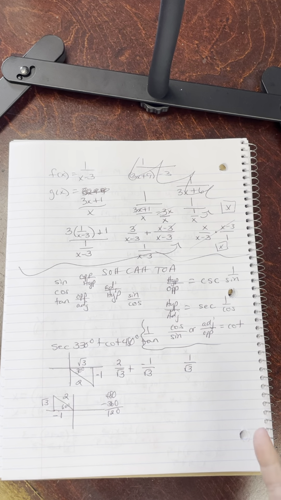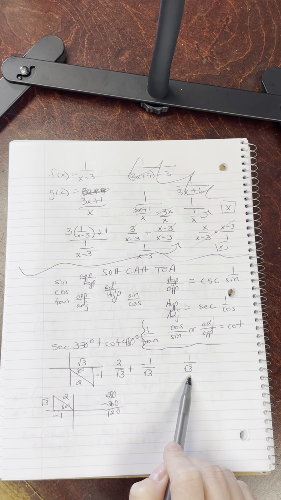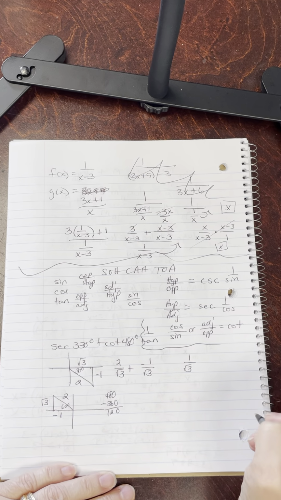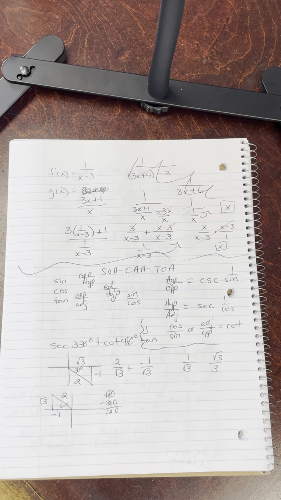Now, you may question, why didn't you go ahead and fix those? I could have. It's just since they were already the same, it was just as fast to do that and now fix it. But you can do the opposite: fix this one, and then combine them. So multiply by root 3 over root 3. That's going to give us root 3 over 3.